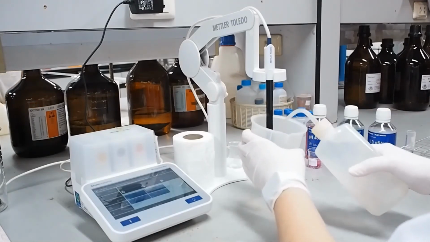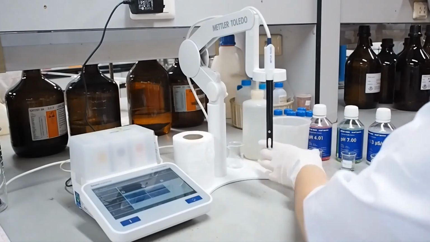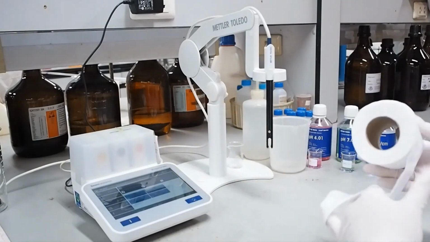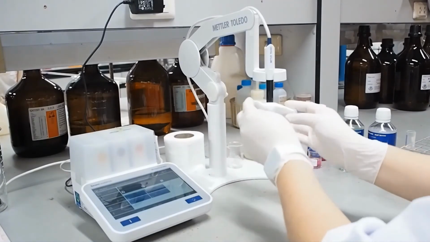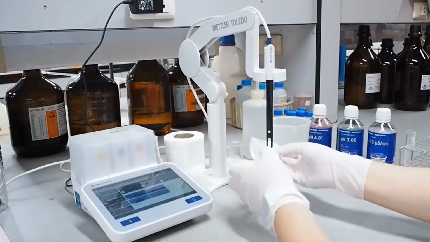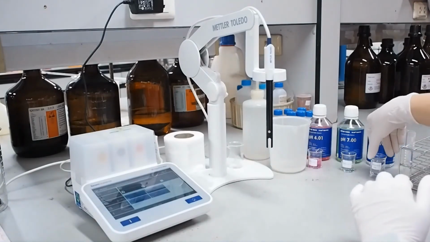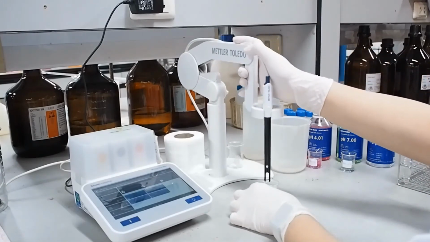Next, we will determine the electrical conductivity using conductivity meter. Before that, we have to standardize the conductivity meter using the standard potassium chloride solution following manufacturer's instructions. Here is the standard potassium chloride solution.